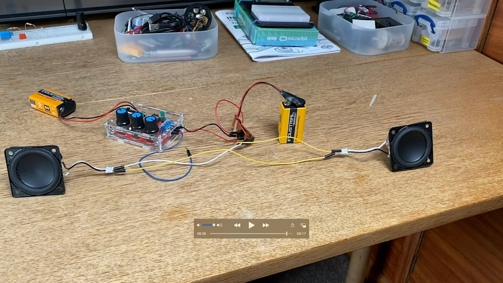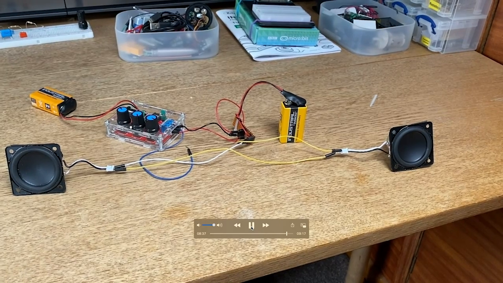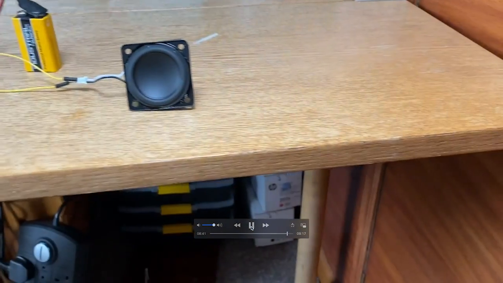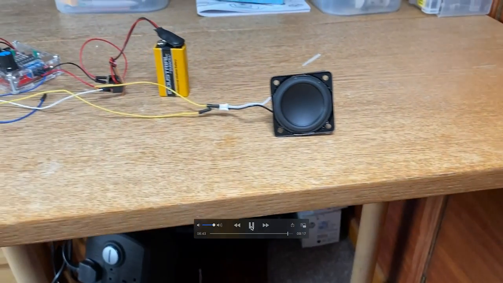Okay, so we have here set up 2 speakers, a little signal generator which is producing a note, a little amplifier and a battery to drive the speakers, and a separate one to drive the signal generator. So it's producing a note. And as I move across the speakers, listen carefully.